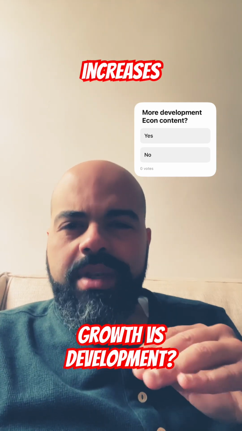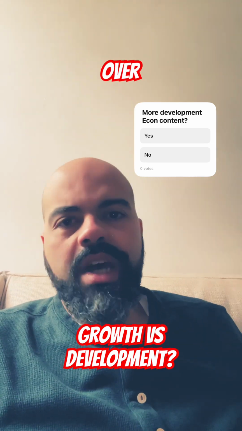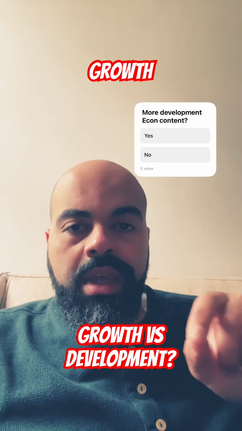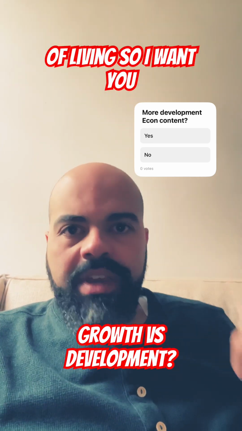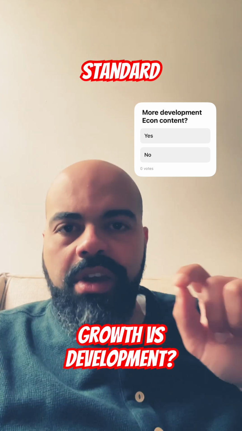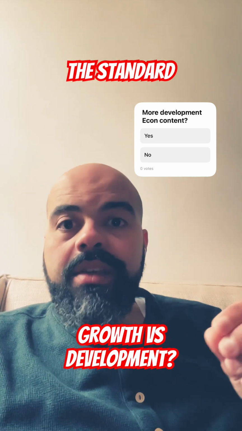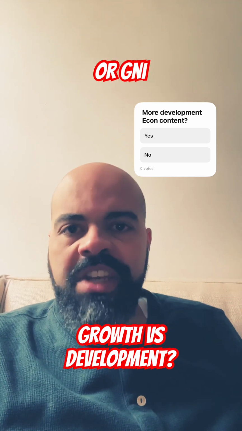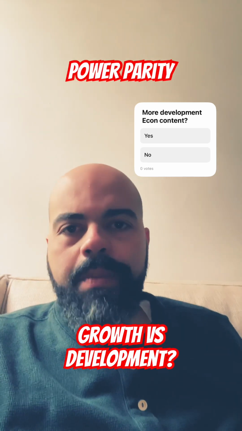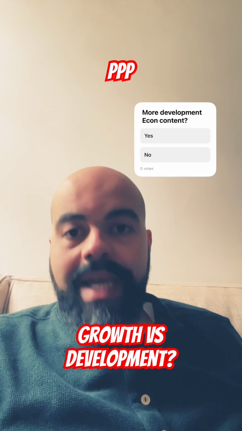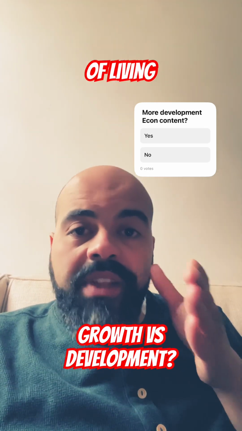So the first thing you need to understand is that economic growth, which is something we learn about in macroeconomics, is about increases in real GDP over time. Economic growth is about improvements in the standard of living. So I want you to remember this term, standard of living. It's a very material measure. We measure a standard of living using real GDP or GNI per capita at purchasing power parity, or PPP. That's economic growth. That's the standard of living.